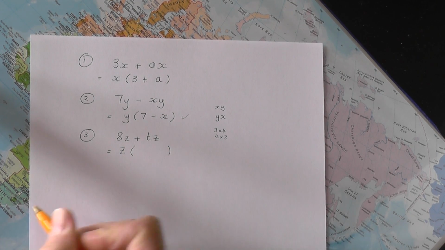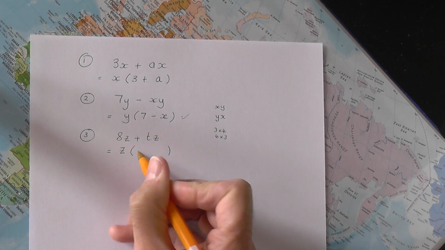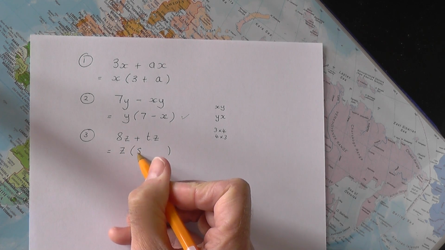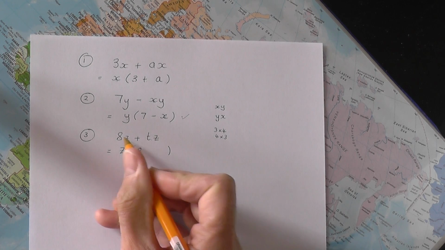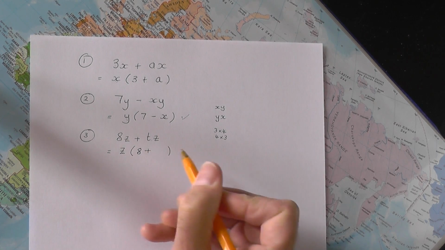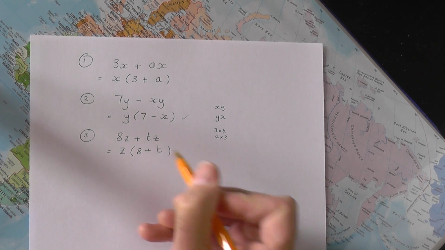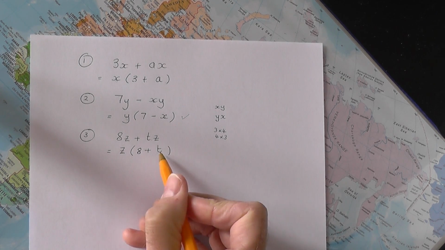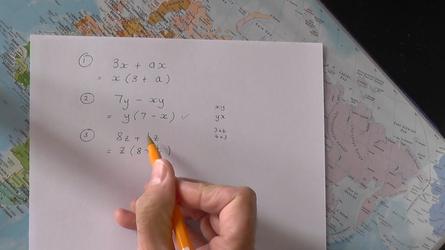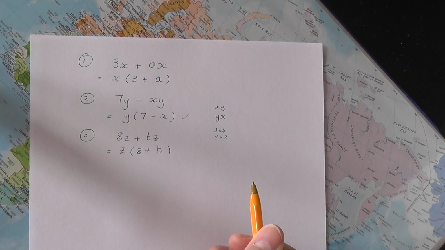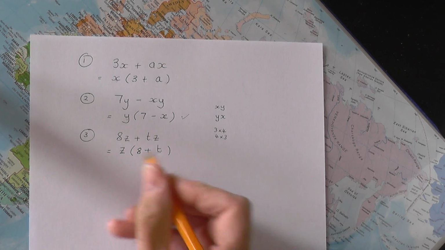Write it down outside a bracket. z times something gives you 8z. Well, it must be an 8. z times 8 gives 8z plus, and then z times something gives you tz. Well, that must be the letter t. z times t you could say is zt, or probably better to write it as tz because that's alphabetical. So there you go, there's the answer.